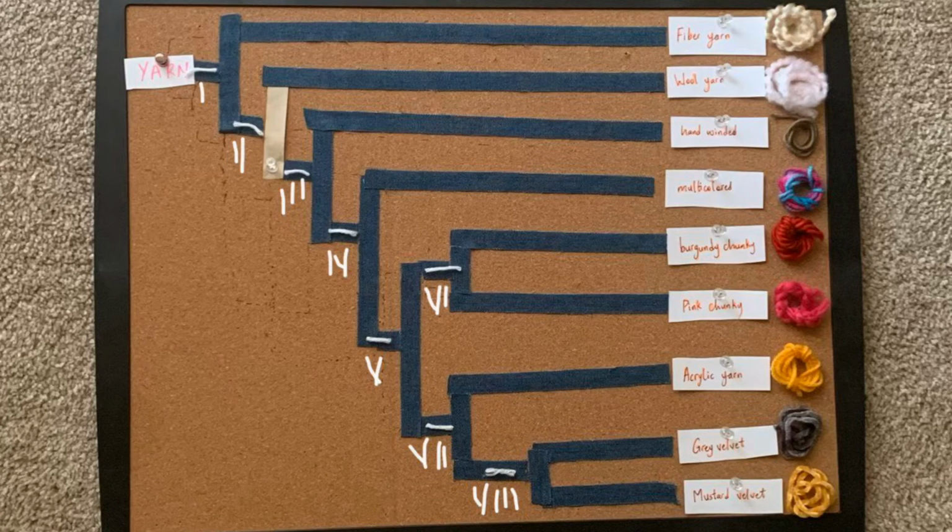And then on the fifth node, the yarn either became chunky or not chunky or normal. So on the sixth node, the chunky yarn evolved to become burgundy or pink. On the seventh node, the normal yarn evolved to become acrylic or velvet. And then on the eighth node, the velvet yarn evolved to become gray velvet or mustard velvet.